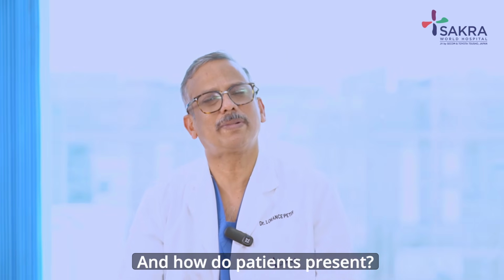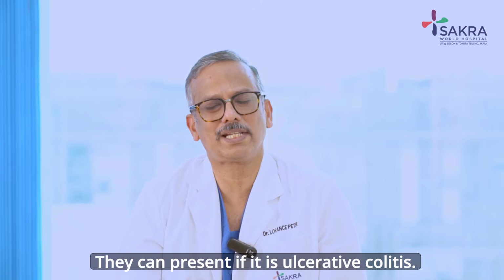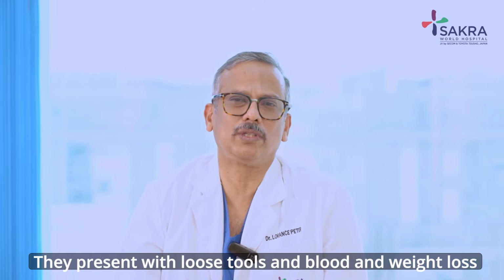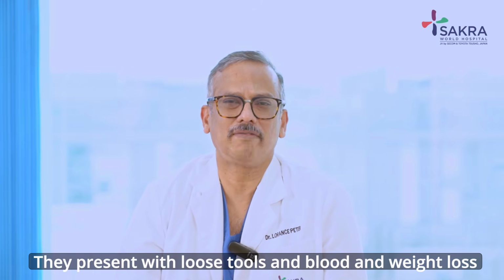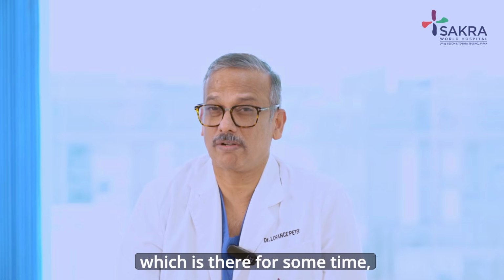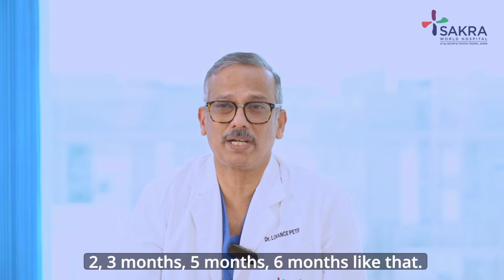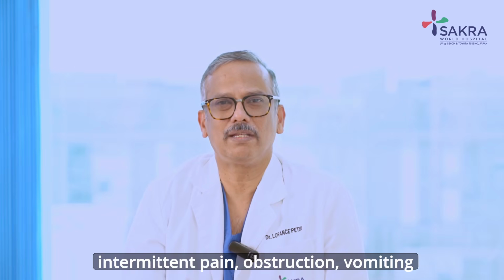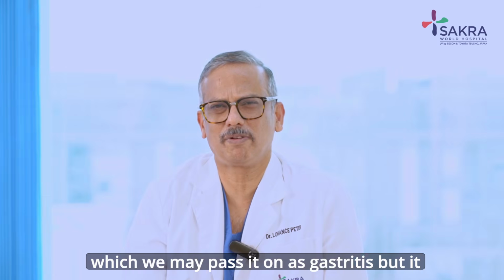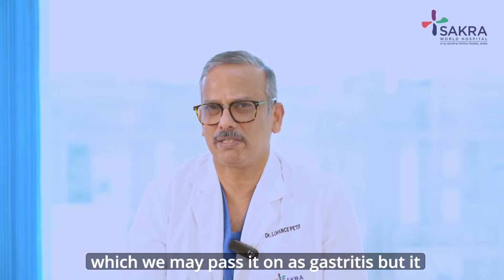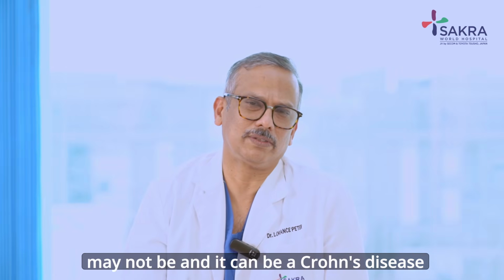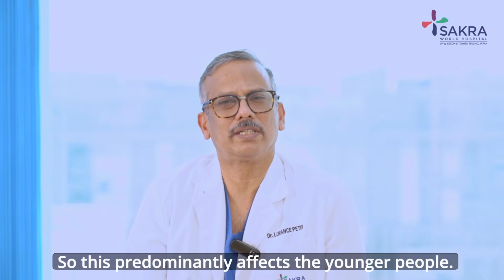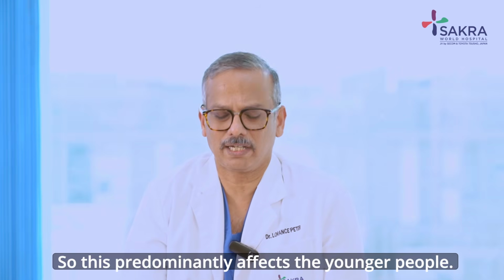And how do patients present? If it's ulcerative colitis, they present with loose stools and blood and weight loss, which has been there for some time, 2-3 months, 5 months, 6 months, like that. And some patients with Crohn's disease can have intermittent pain, obstruction, vomiting, which we may pass off as gastritis, but it may not be, and it can be Crohn's disease, and weight loss. It predominantly affects younger people.